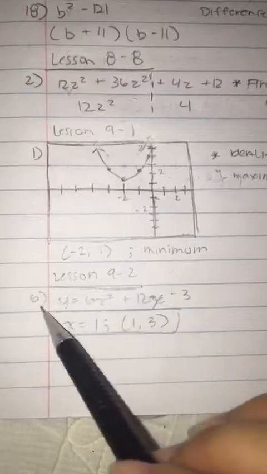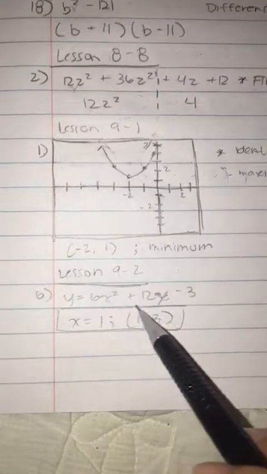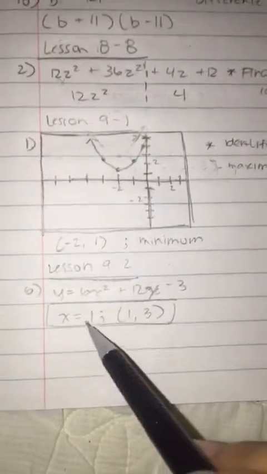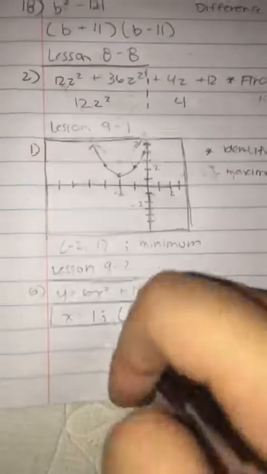For lesson 9-2, I chose number 6, which is 6x squared plus 12x minus 3. X is told to be 1, and with the coordinates 1, -3.